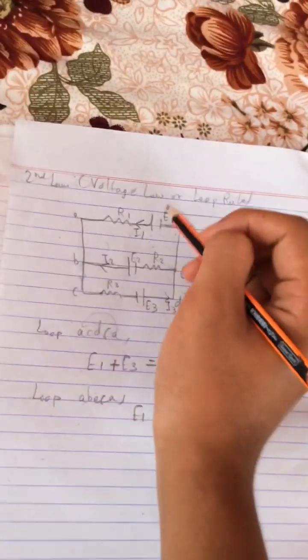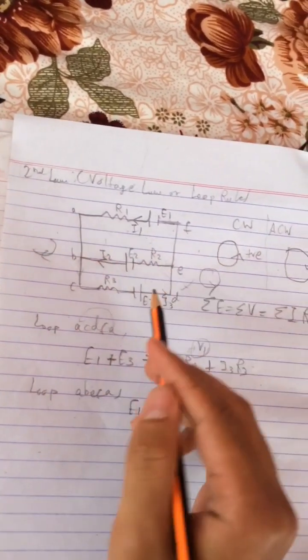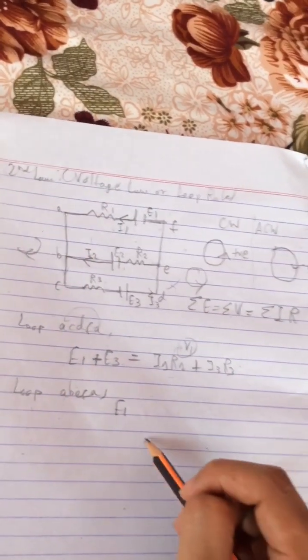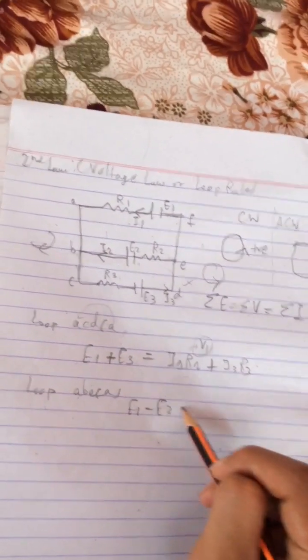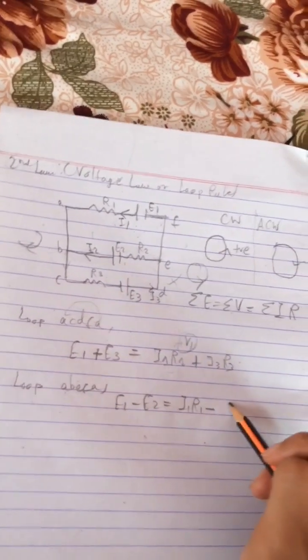So now this is the first one, and again in loop A, B, E, F, A, E1 is anticlockwise, but here for E2, the I2 current is going in clockwise direction, so we have to subtract E2. This equals I1 R1 minus I2 R2.